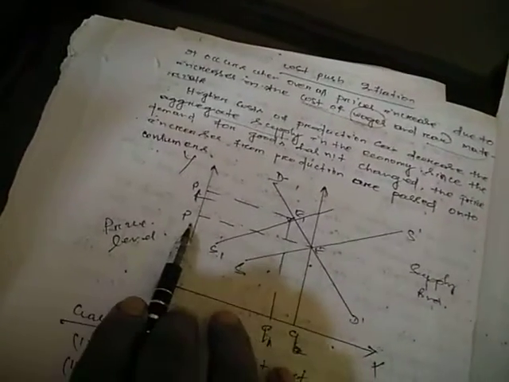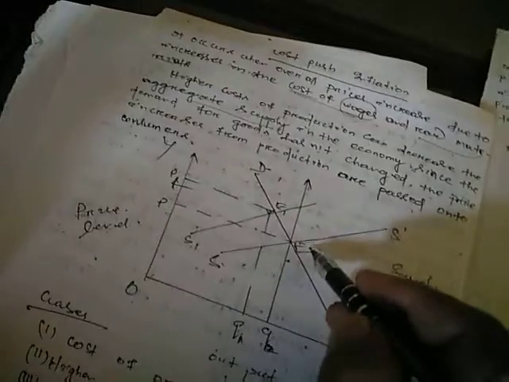You see the x-axis signifies output, and the y-axis signifies the price level, right? When the level of output is OQ, the level of price is OP. And at both points, you see here, the demand curve DD' and the supply curve SS' intersect at a particular point, which is known as the equilibrium point, termed E, right? So that point is known as equilibrium.